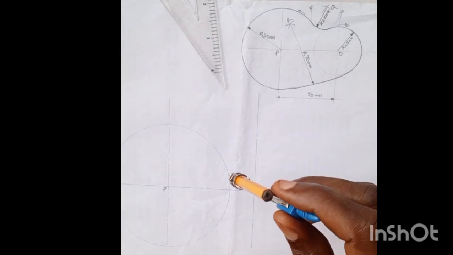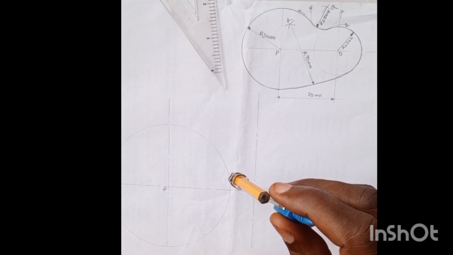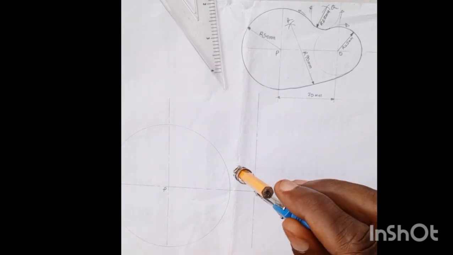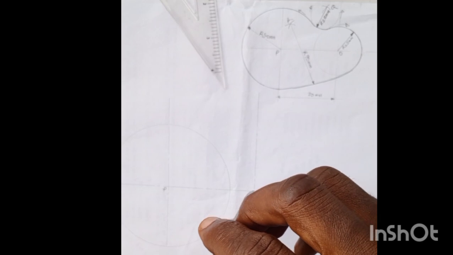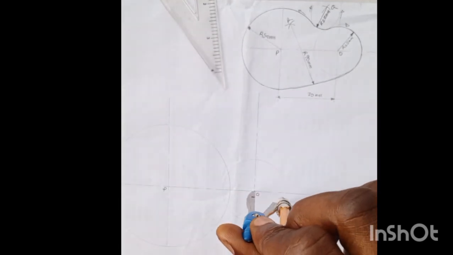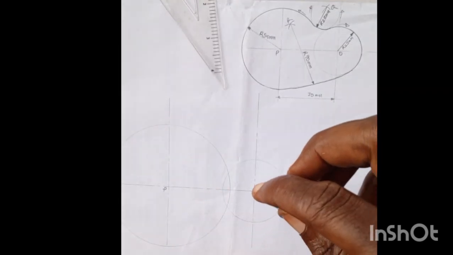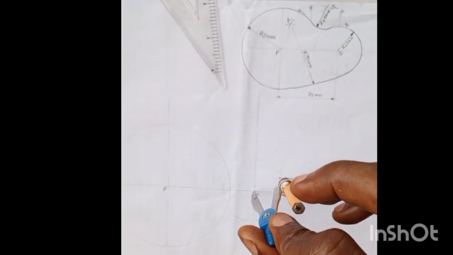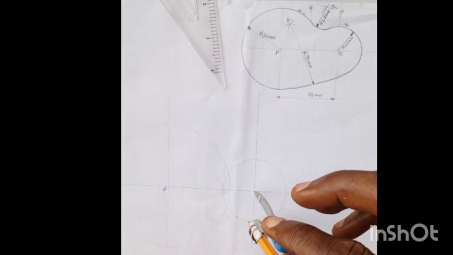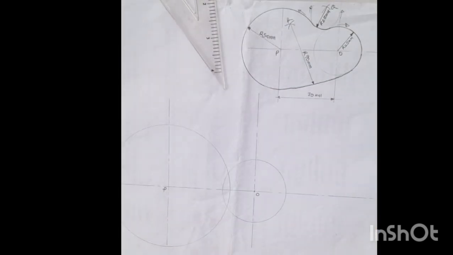So I'll come to center O here and draw the second circle. You can see the two circles are intersecting each other. It's not a problem, okay? Just make sure they are thin circles. We can actually erase the inner part later. Now we've been able to draw the two circles.